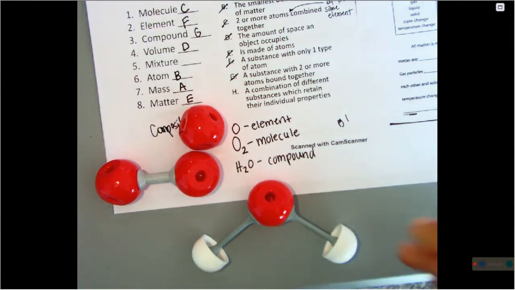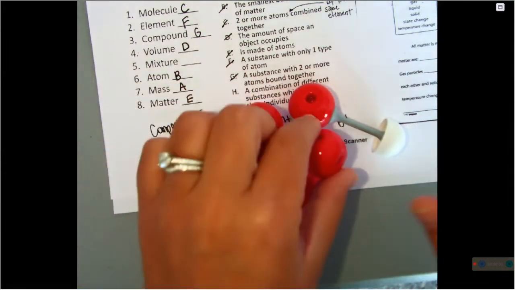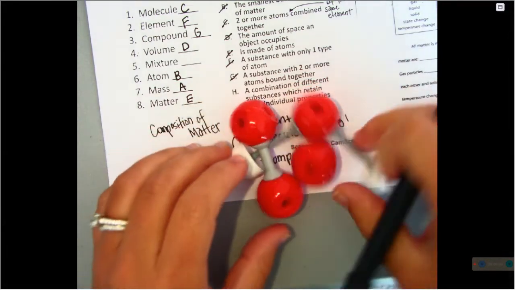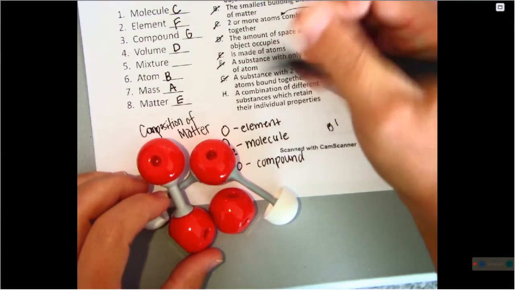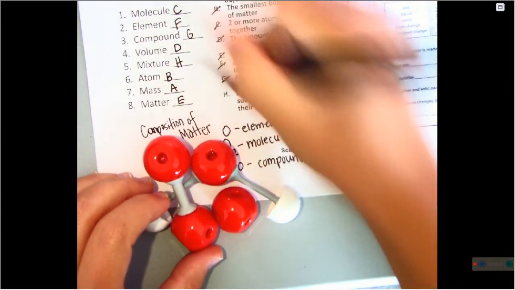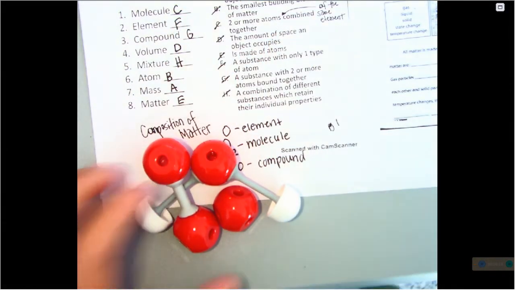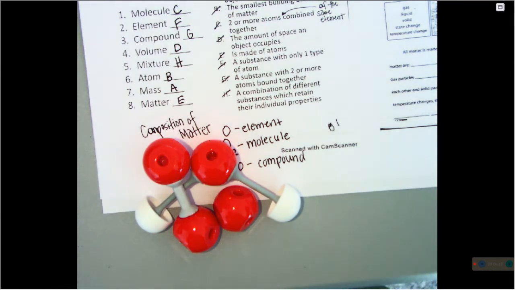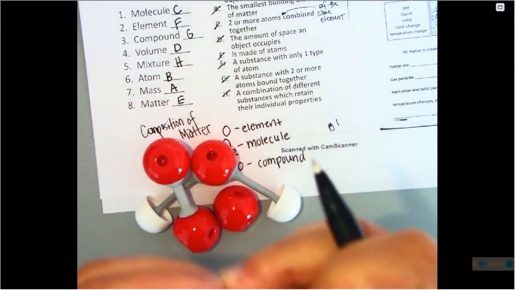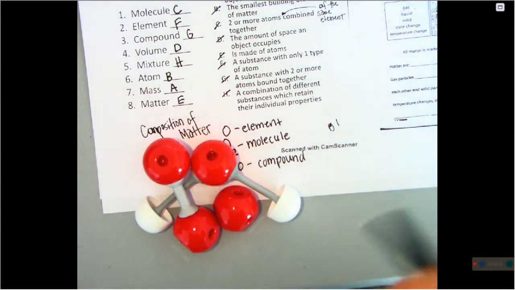Last thing, a mixture. Let's say we took water and we took oxygen elements and we put them all together. That would be a mixture. Things that have different properties that are all mixed together. So for mixture, think about trail mix. They all have different properties. You have peanuts, you have raisins, you have M&Ms, but you mix them all together and they are a mixture. Think of a salad. A salad is a mixture.